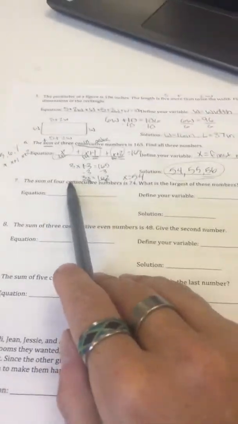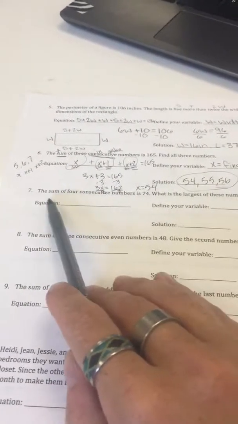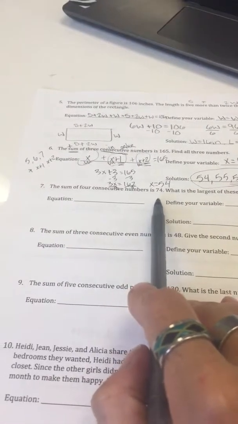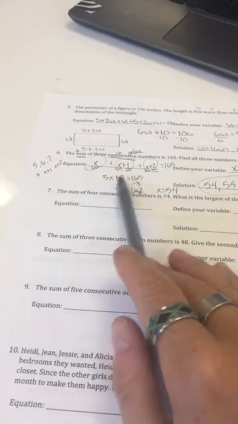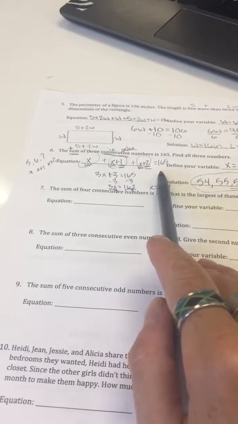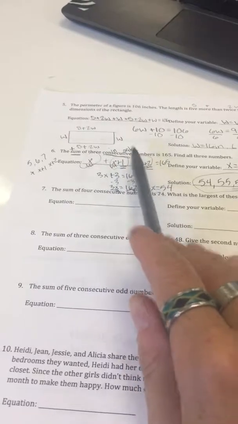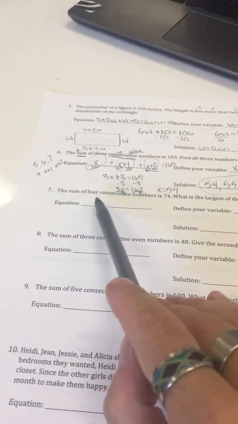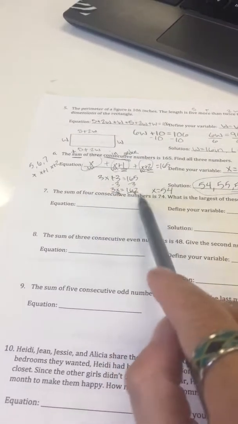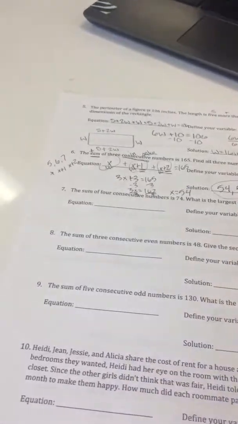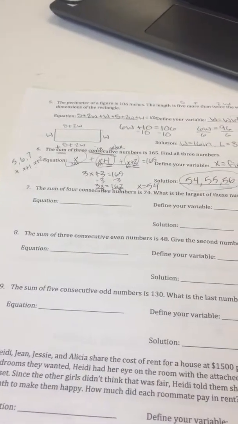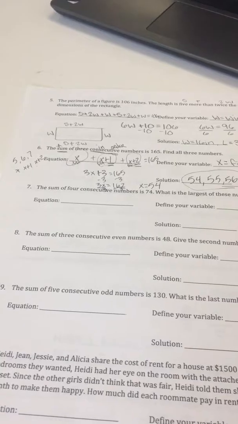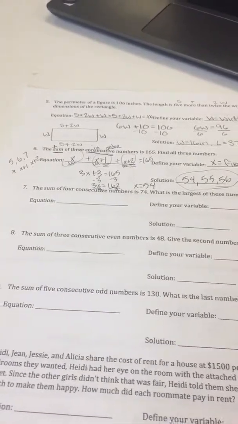This next problem is very, very similar. The sum of 4 consecutive numbers is 74. So when you set up your equation, it's going to look almost exactly the same, except we did 3 bubbles for 3 numbers. This one's going to have 4 bubbles because it's 4 numbers, and you just would continue that pattern to set up your equation. Okay? Try that one, and then turn your cup if you need.